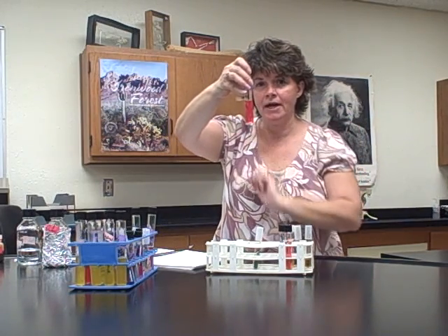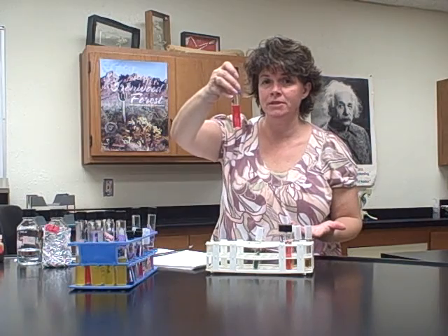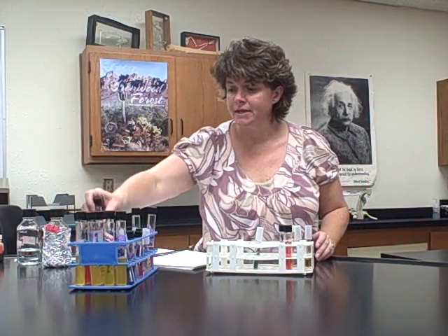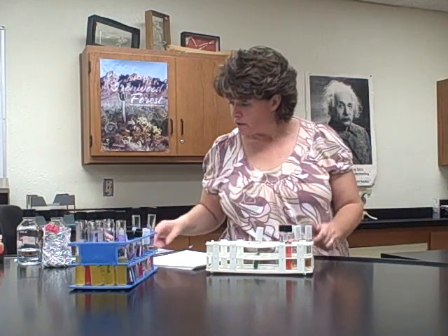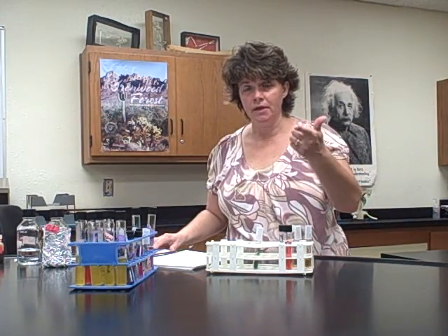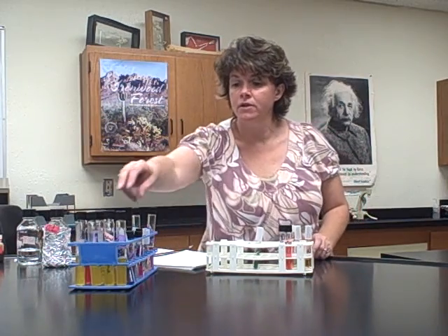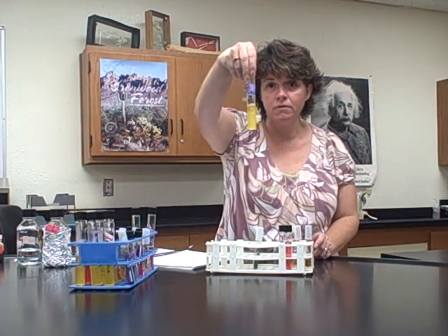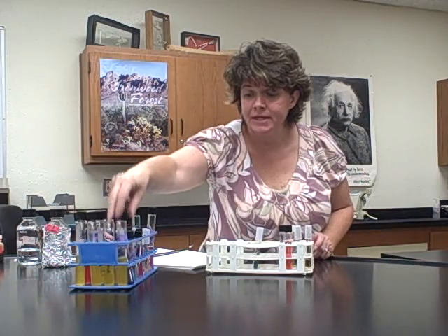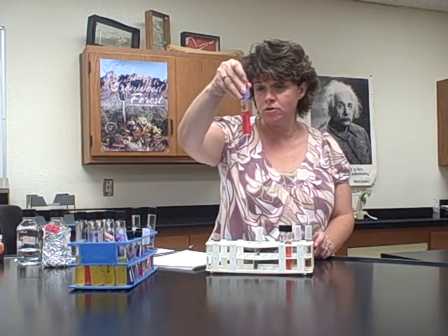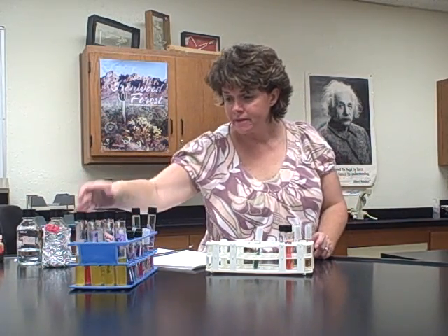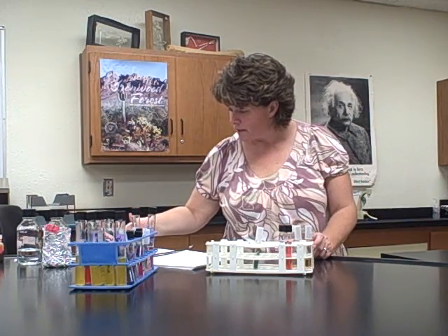If they stayed red, that means that they did not ferment the sugar. Because remember, the phenol red turns yellow in the presence of acid. And acid means that they fermented that sugar. So the color would be red, yellow, or pink, okay? Acid, yes or no. If it turned yellow, yes, that's acid. If it stayed red, that means no acid, okay? The last thing was gas.